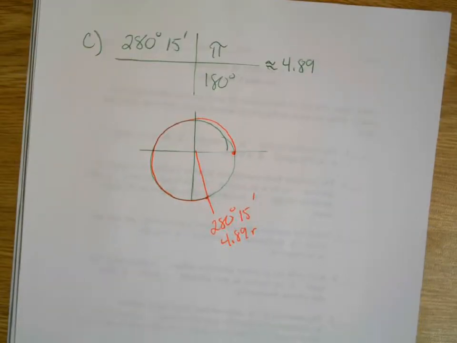0.89 radians. So with the degrees and minutes, we're not going to bother with the exact number or fraction of pi. Okay, now can you go backwards? If I give you a radian, can you convert it back to the degree?